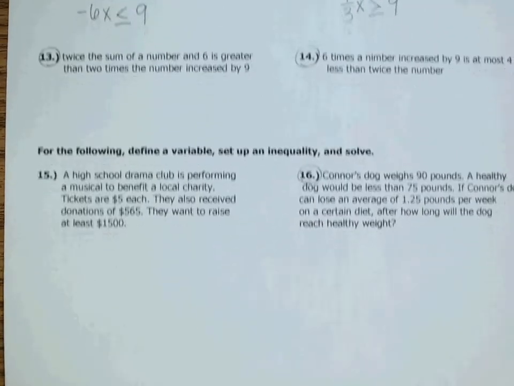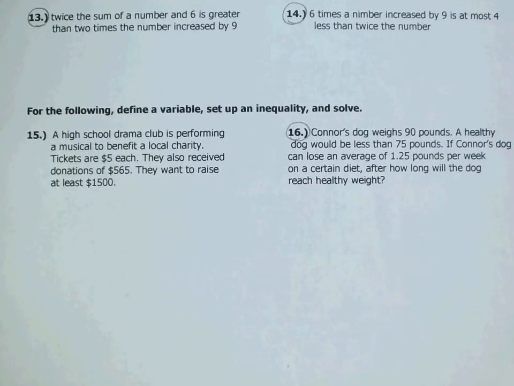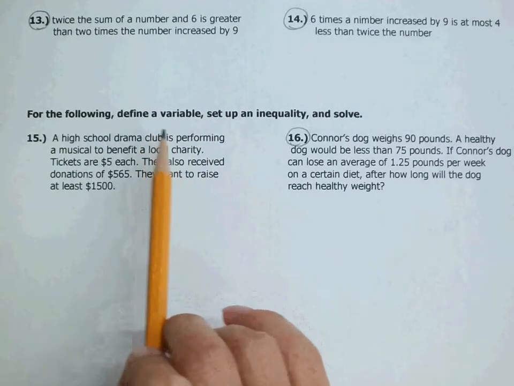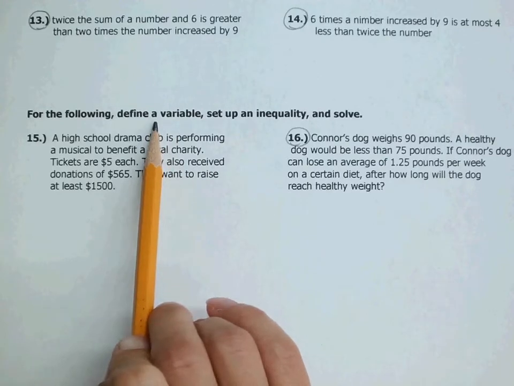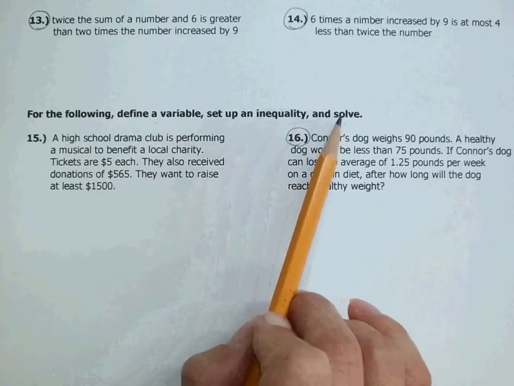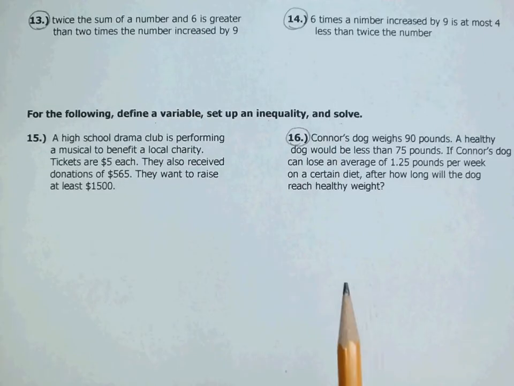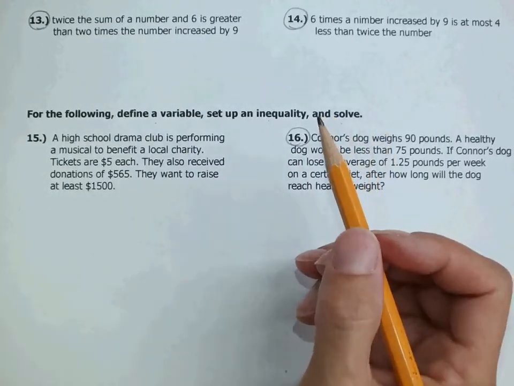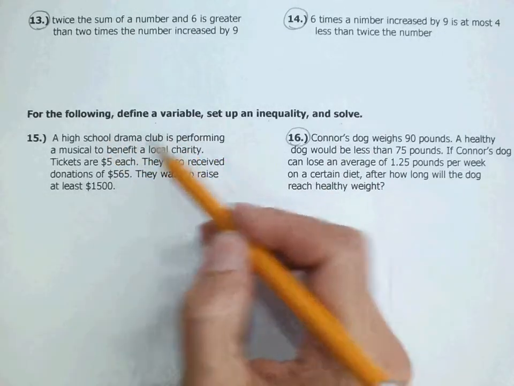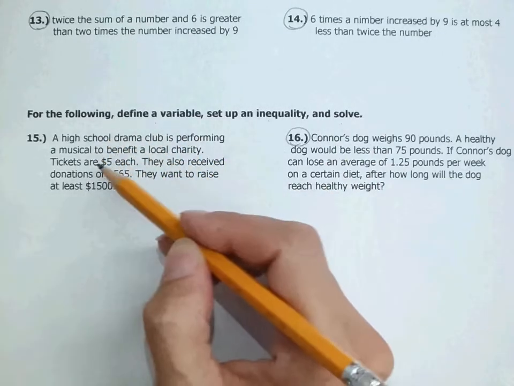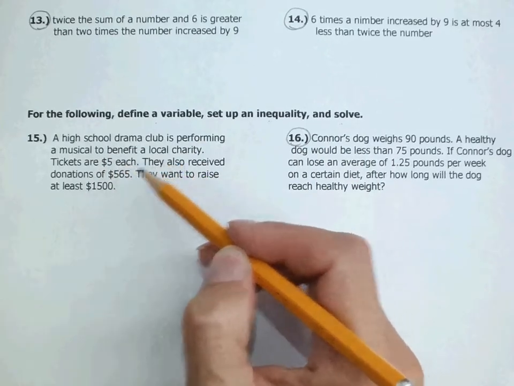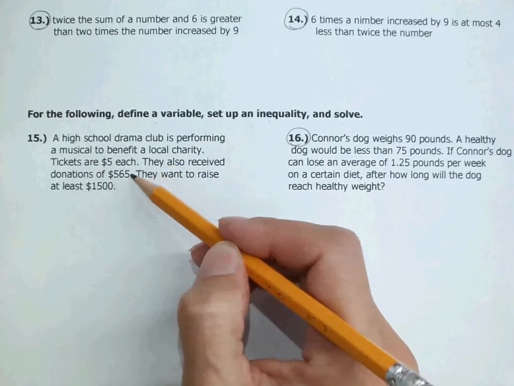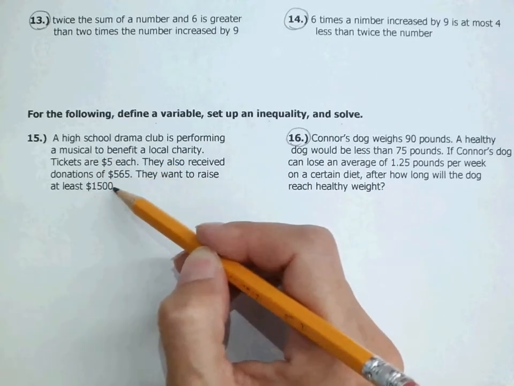Now, number 15, the last one that we'll do on this video today, is this story problem. So we'll be doing some story problems. So we want to make sure we define the variable, set up the inequality, and solve. So these directions on this homework assignment will be very important, so you're doing what you need to do. A high school drama club is performing a musical to benefit a local charity. The tickets are $5 each. They also received donations of $565. They want to raise at least $1,500.